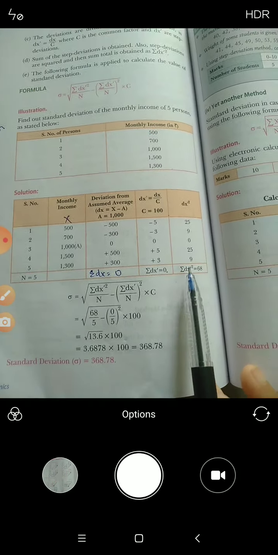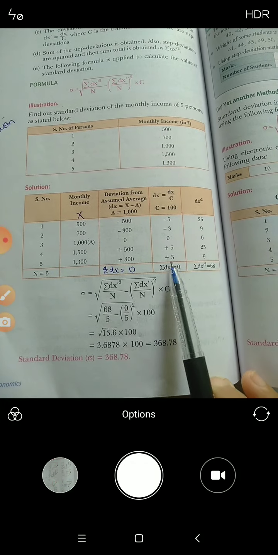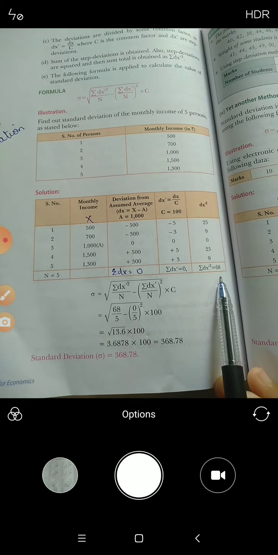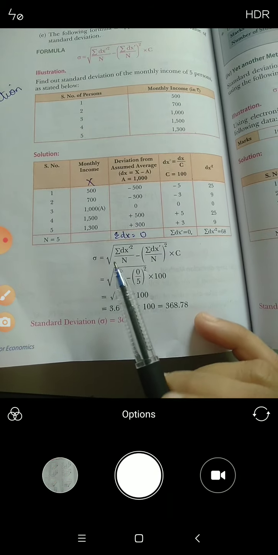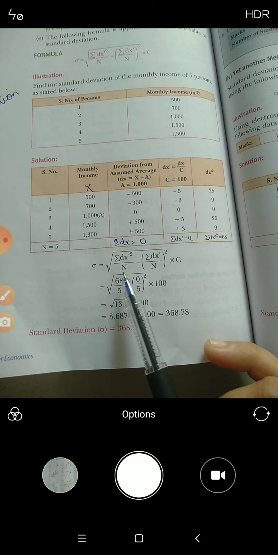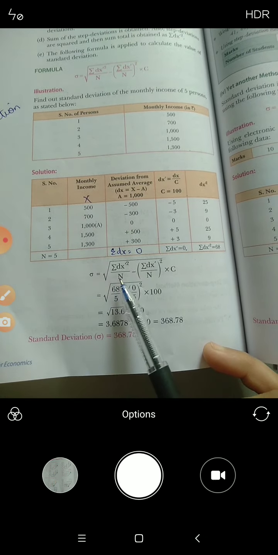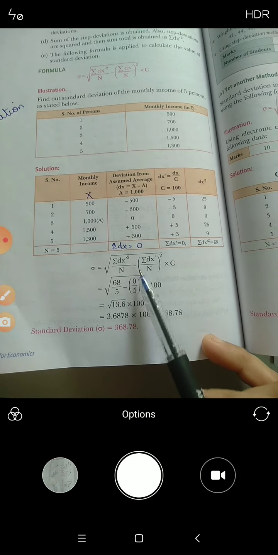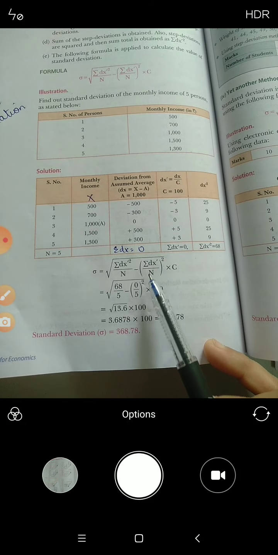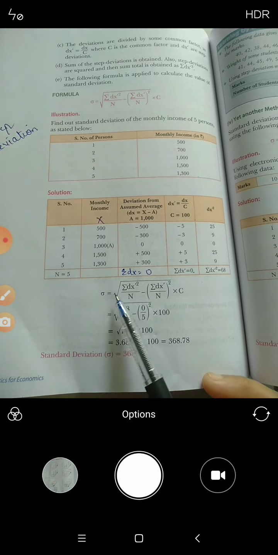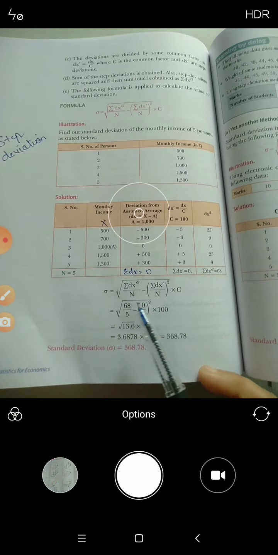So sigma of d dash x square, meaning we have divided by the common difference. Clear? That is 68. So using the formula, standard deviation is equal to the square root of sigma dx dash square divided by n minus sigma dx dash divided by n, whole square, multiplied by c. So over here take care while you are substituting the values.